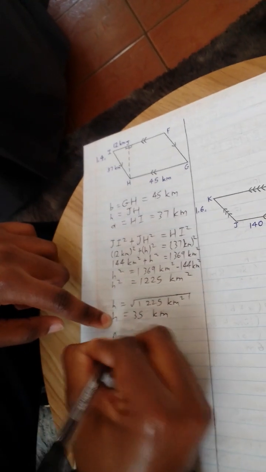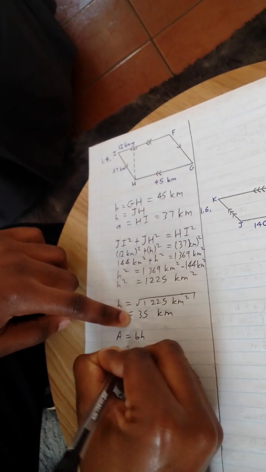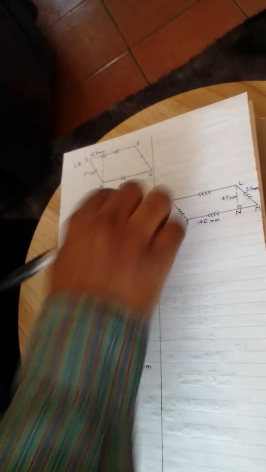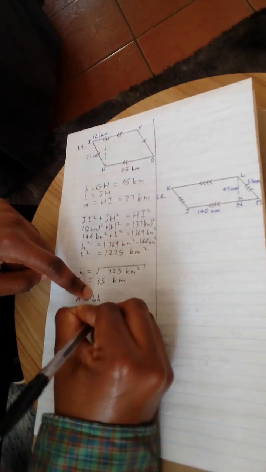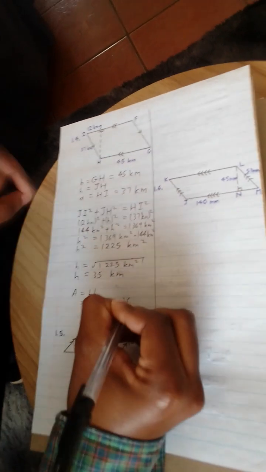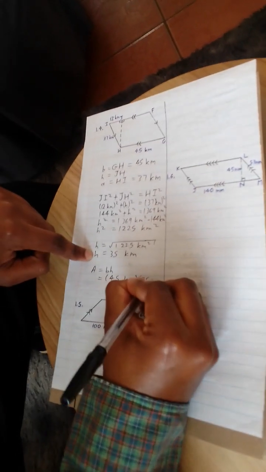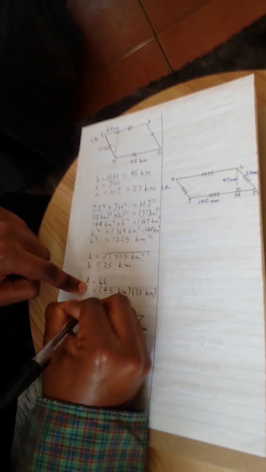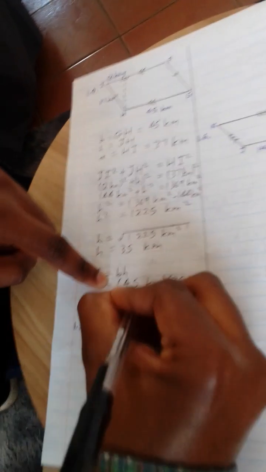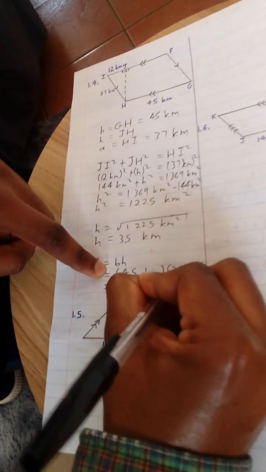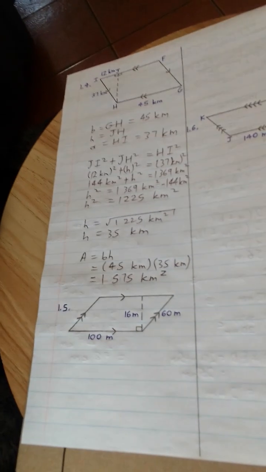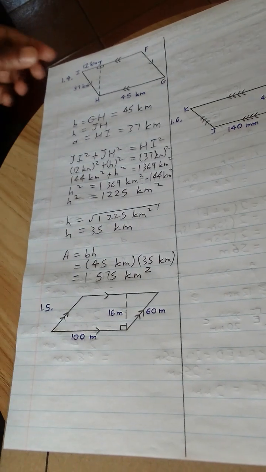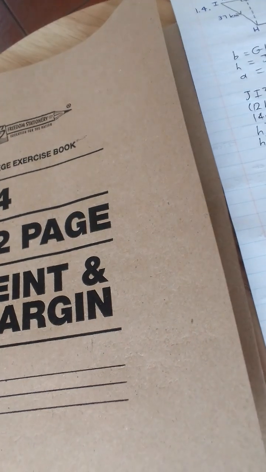So base times height. What is the base? 45 kilometers. What is the height? 35 kilometers. That gives 1,575 square kilometers. Once more I ran out of space. Please forgive me. Calculate the perimeter.